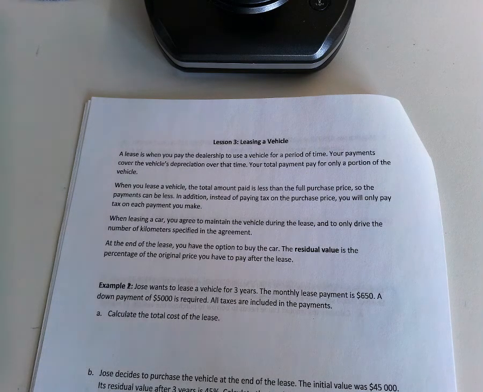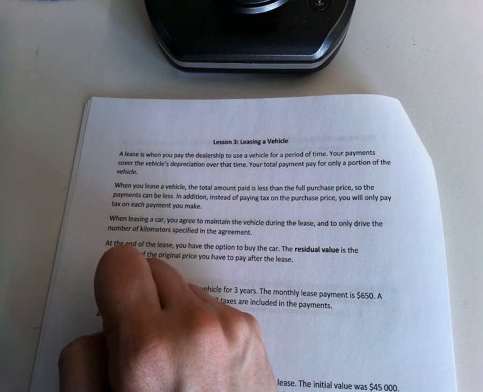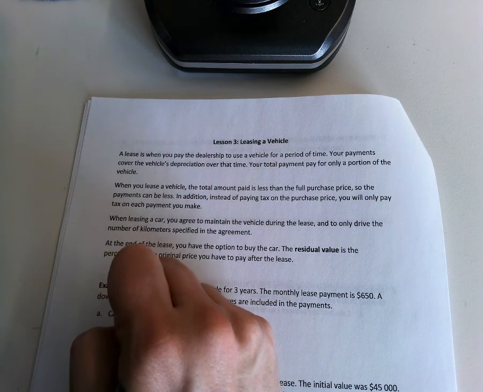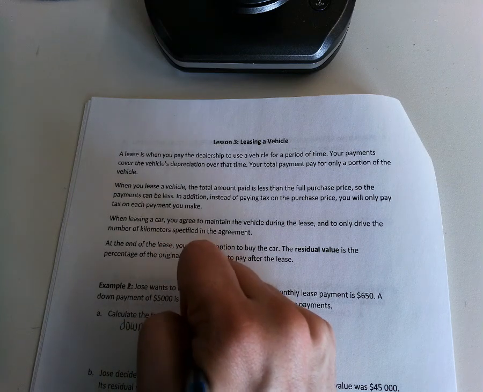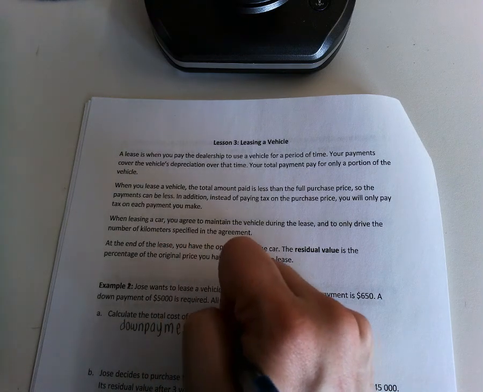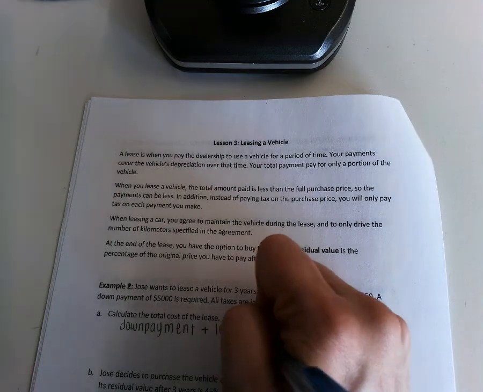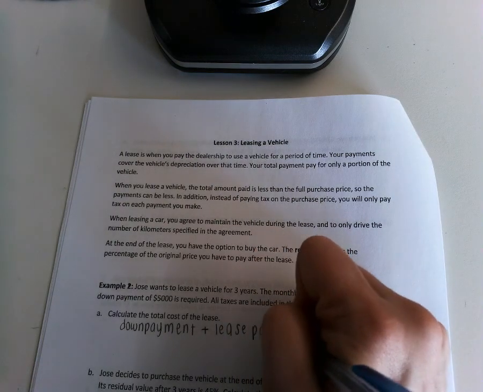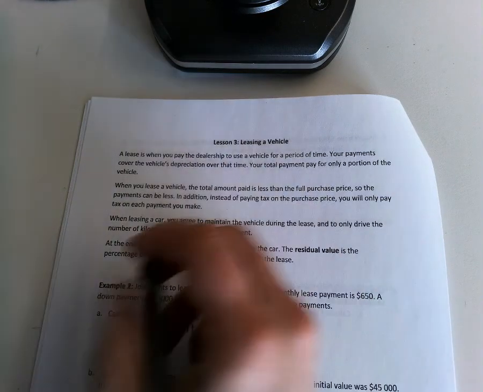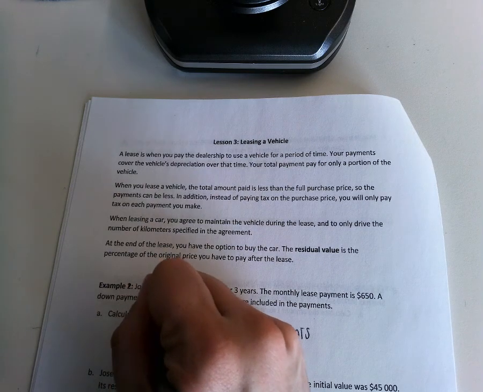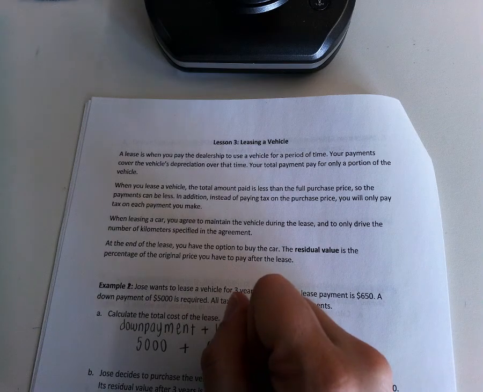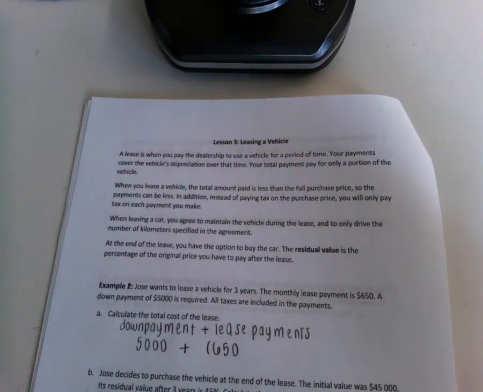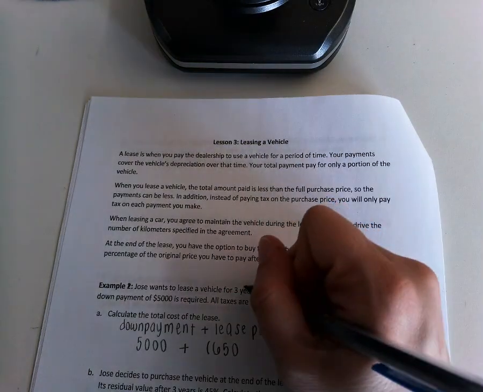So to calculate the total cost of the lease, we need to add the down payment plus the lease payments for the whole 3 years. The down payment is $5,000 and the lease payments are $650 per month for 3 years.